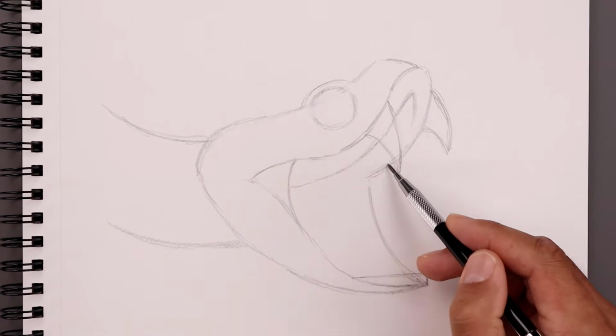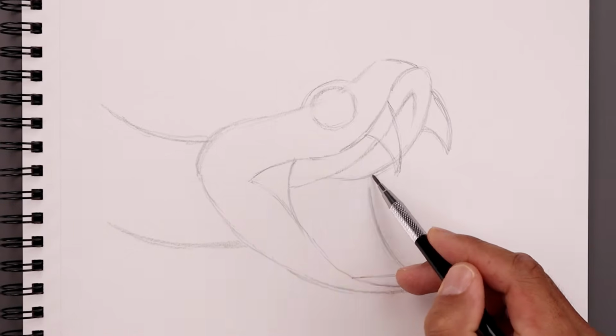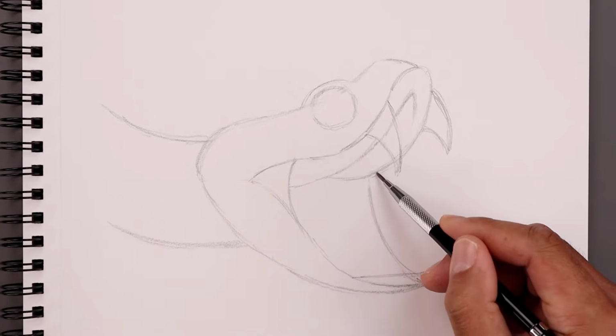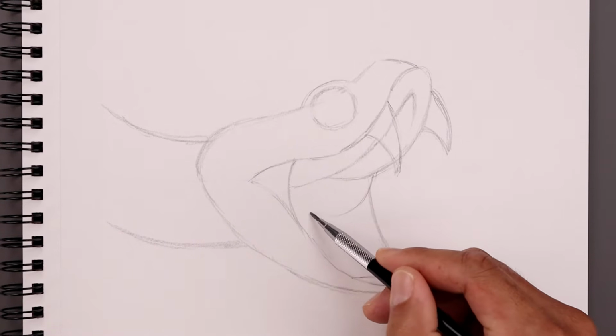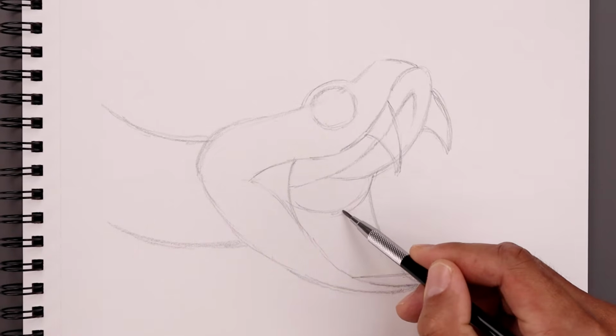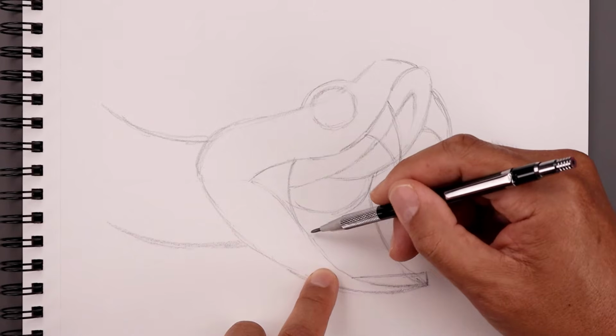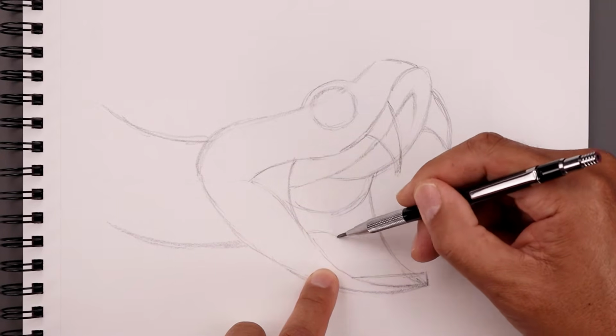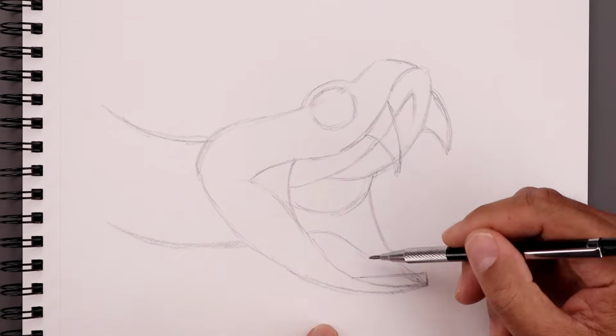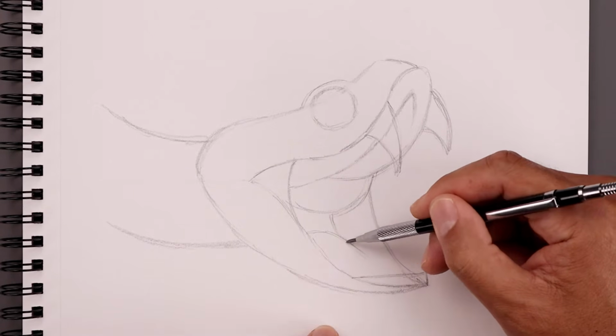Now I want to continue the back side of the mouth, going up and in, step back out, curve this down, and then in towards the throat. Then we're going to add a few folds along the bottom of the mouth. Start up here, curve across, and then down, and add a curve along the top.